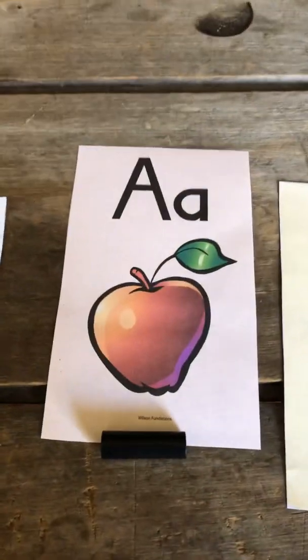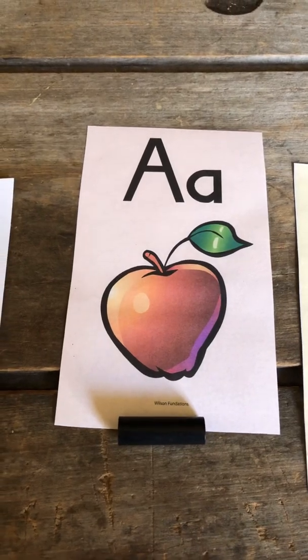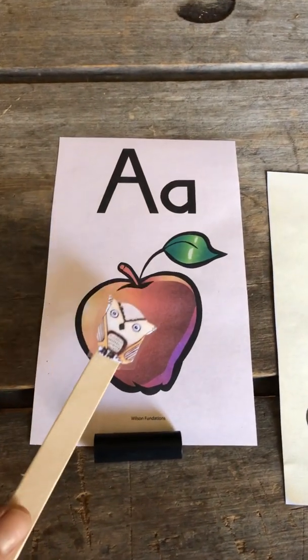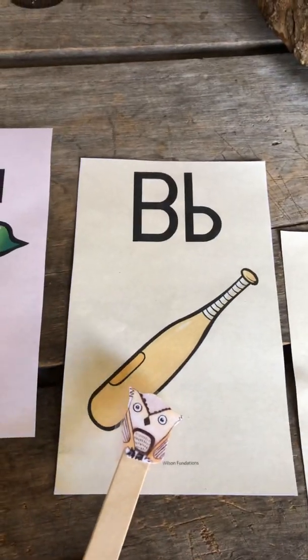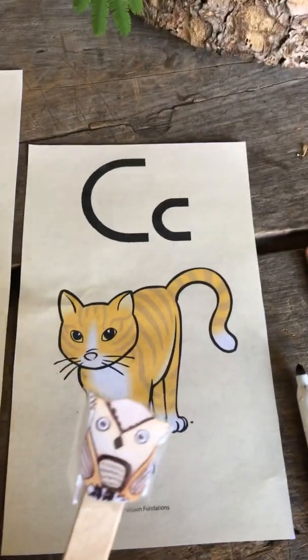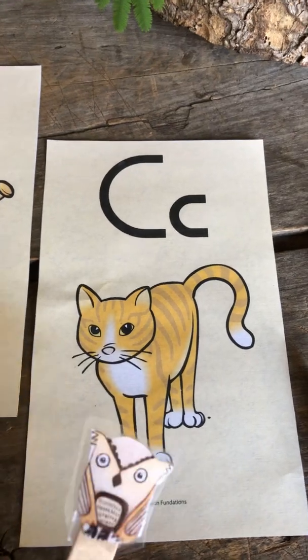Everybody, we've been doing letters each week. We've done A, apple, A, B, bat, B, and this week we're doing C, cat, K.